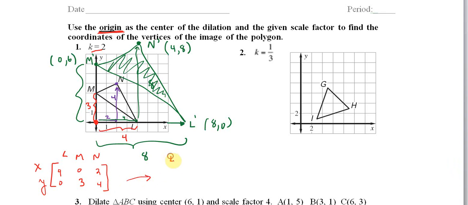After I perform the transformation, L prime is 8, 0, M prime is 0, 6, and N prime is 4, 8. So this was a dilation with a factor of k equals 2.